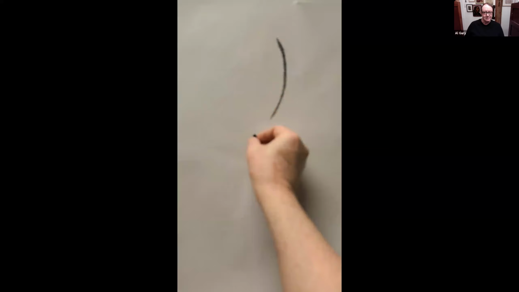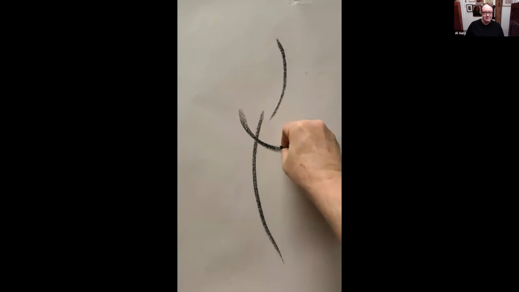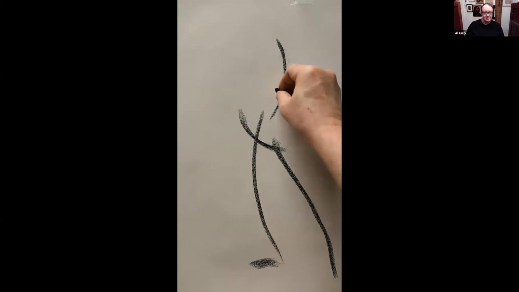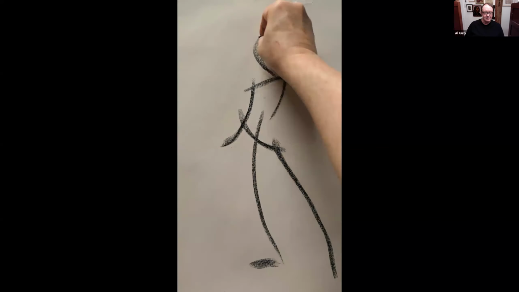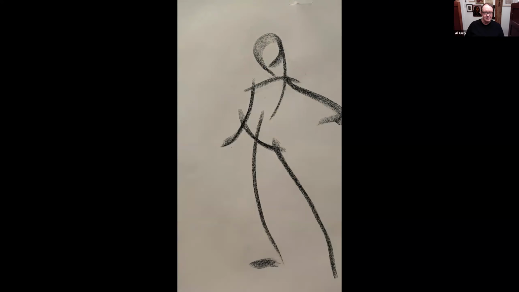One of the important things about the limbs is that, like the gestures in the figure, if I just do a generalized gesture drawing of a figure, the limbs, arms and legs, carry the same kind of fluidity and S-curves that the figure carries as a whole unit, as a whole gesture.